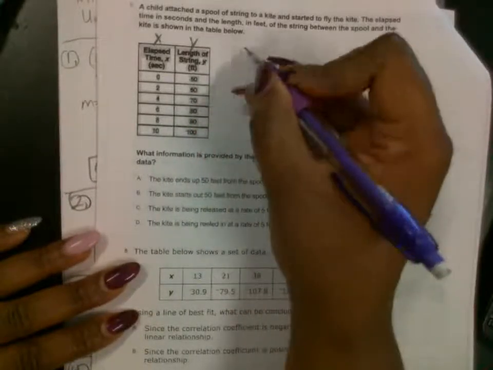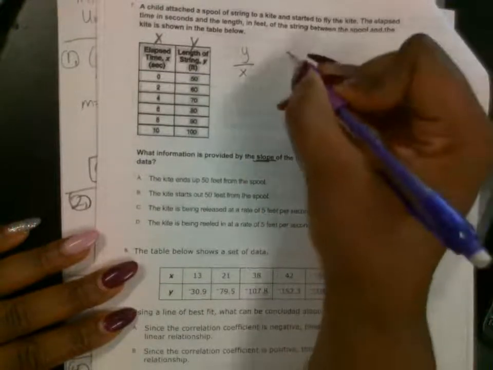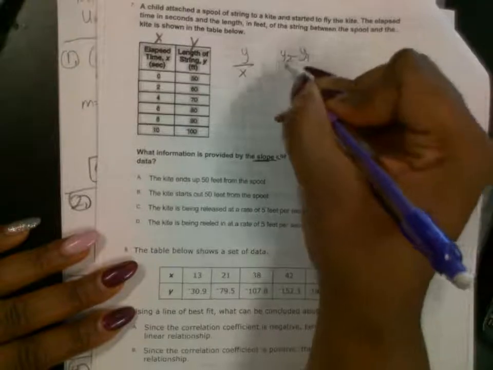Okay, so it's asking what information is provided by the slope. So that means we've got to find the slope of a linear equation that models this data. So let's find the slope. Let's figure out what the slope is. How much is it going up every single time? Remember, y is on the top, x is on the bottom. Or you can use y2 minus y1 over x2 minus x1. Same thing, okay? Y is on the top, x is on the bottom.